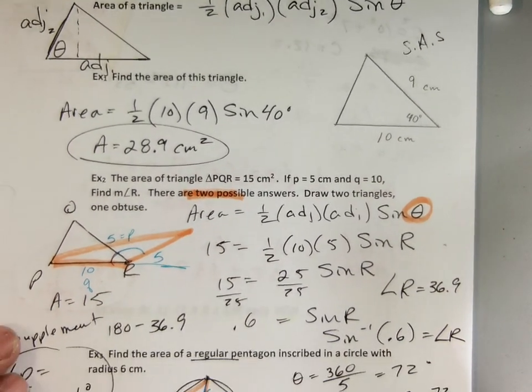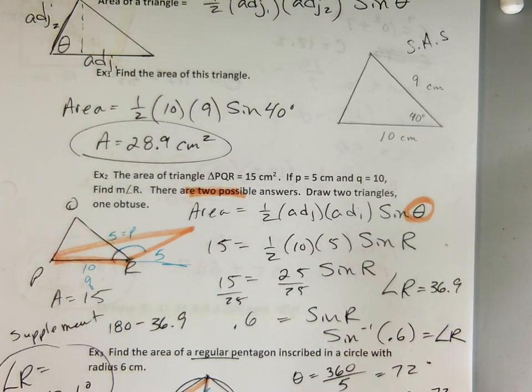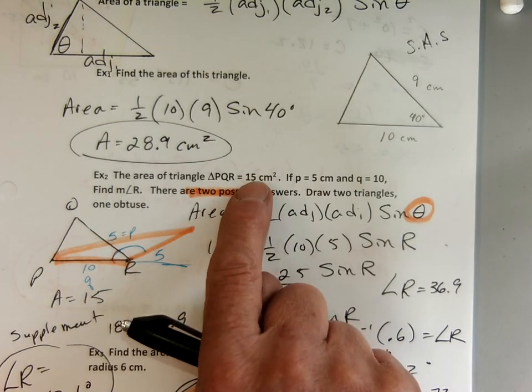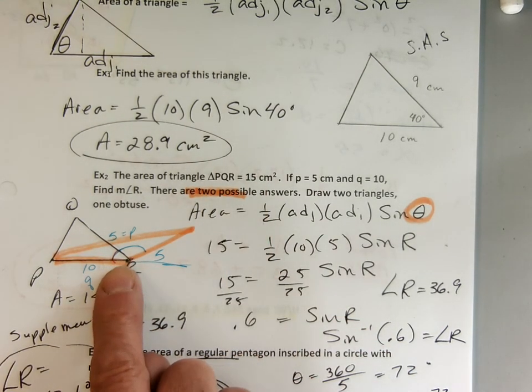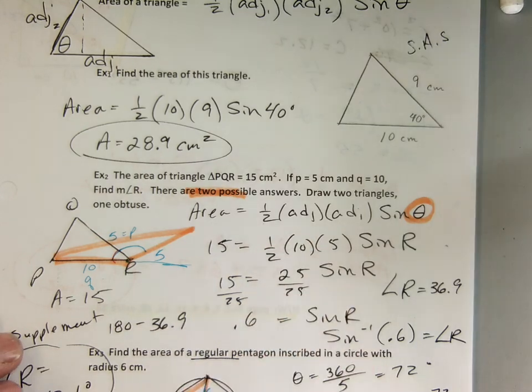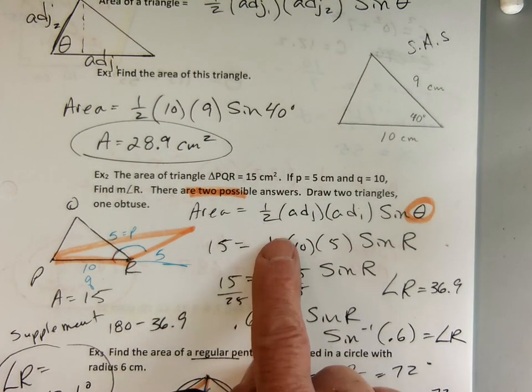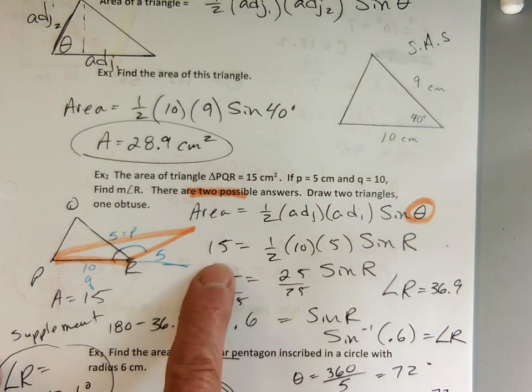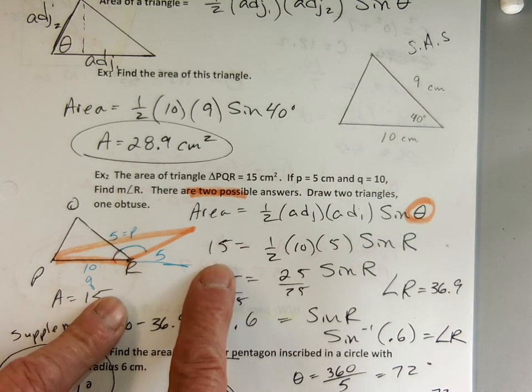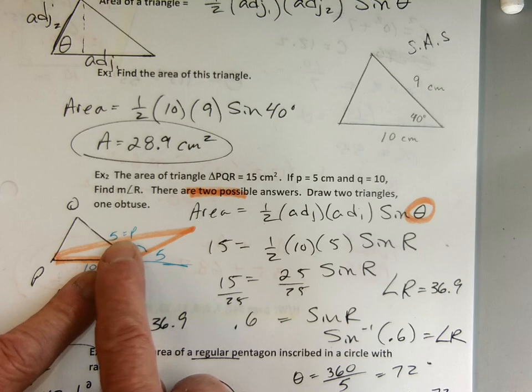All right, example 2, we kind of did the opposite. We know the area, but we want to find the angle. So I set up the same formula, okay? 1/2 adjacent times adjacent times the sine of the angle, but in this case I know the area is 15. I know the two sides are 10 and 5.